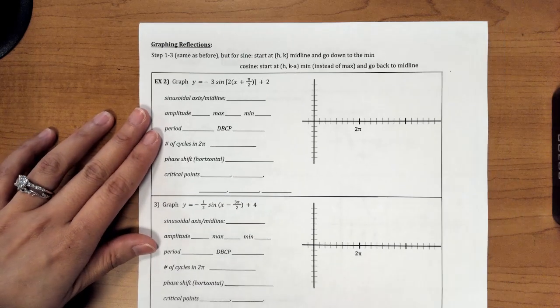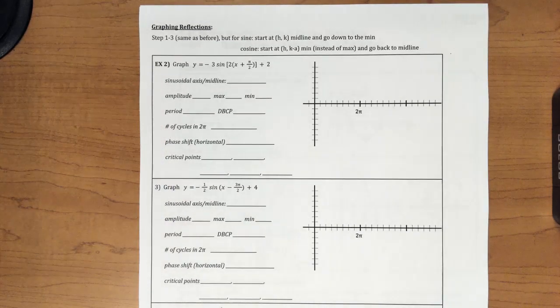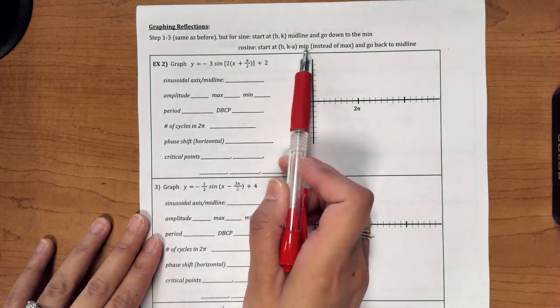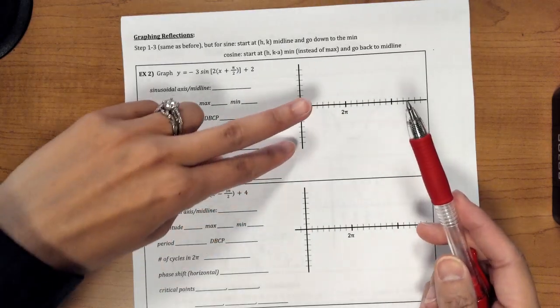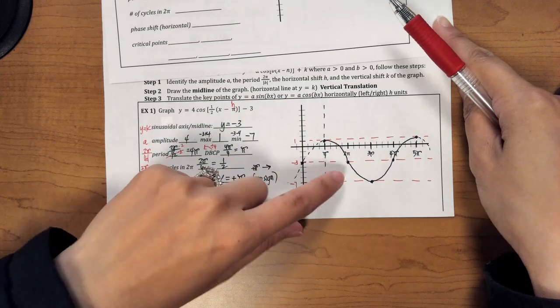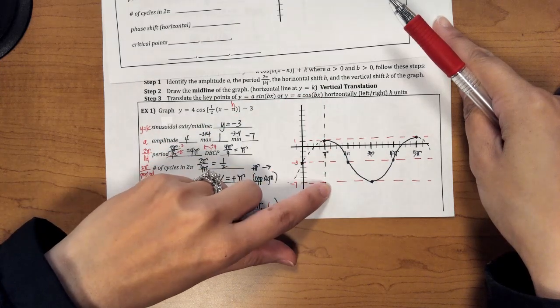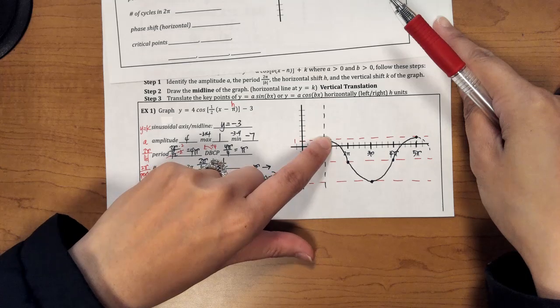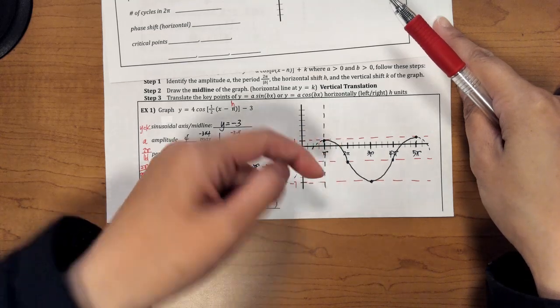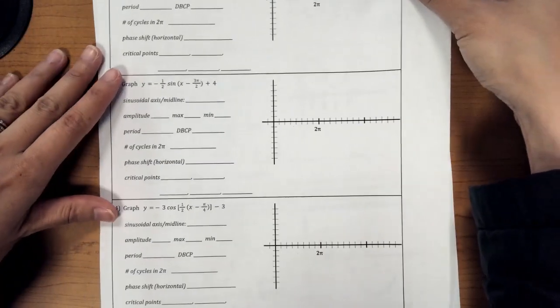One last example, and then you have 2 U-try problems. So steps 1 through 3 are the exact same, but when we have a reflection over the x-axis, for cosine, we're going to start at the minimum instead of the maximum, right? Because if I reflect everything over the midline, you are going to have to start at the bottom instead of at the top, okay? For sine, the difference is we start in the middle, but instead of going up, we go down. So let's take a look at what that looks like.